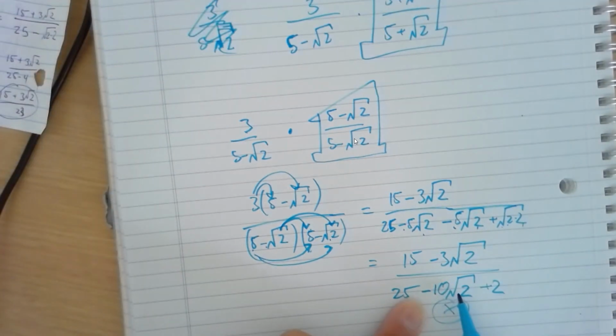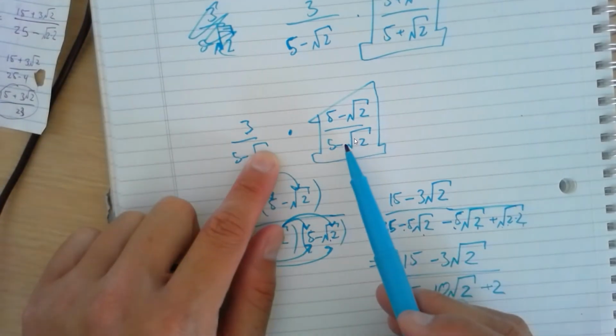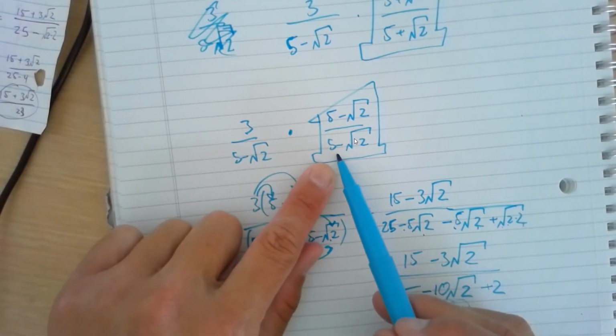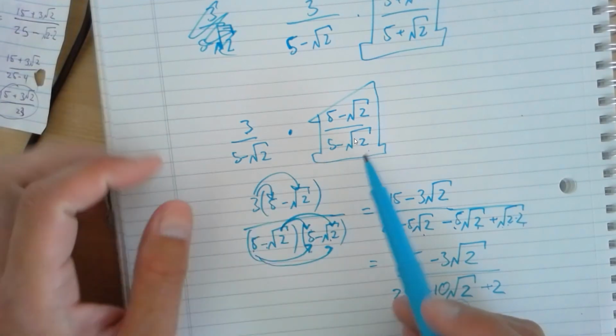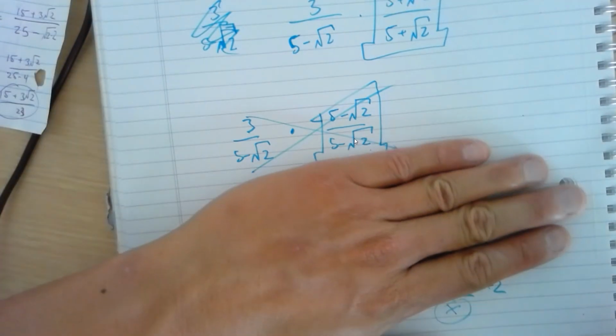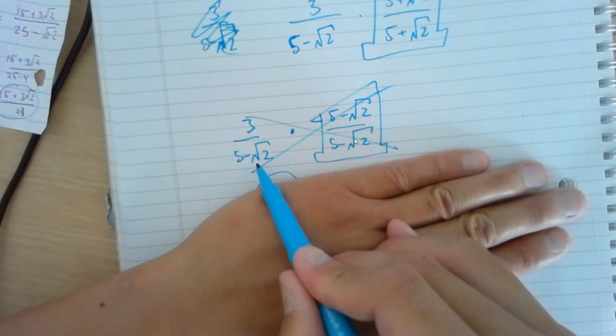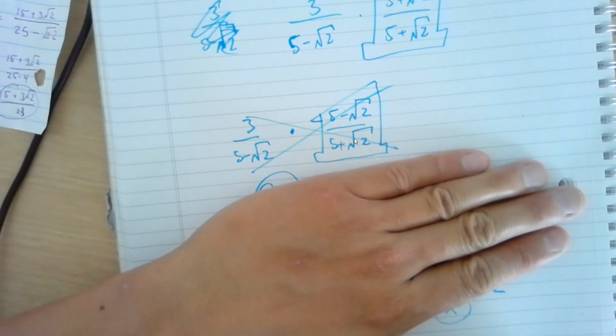Okay? So that's why multiplying it by the same exact denominator isn't quite right. So this method does not work. If you're going to do conjugates right, the conjugate means you multiply the bottom times itself, but you change the sign in the middle of it, and you do the same thing up top.